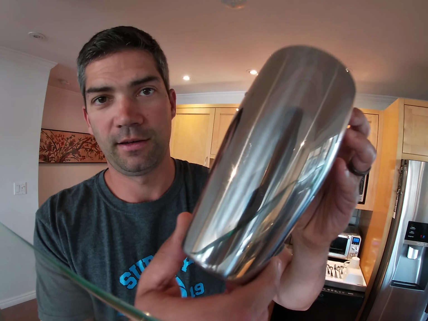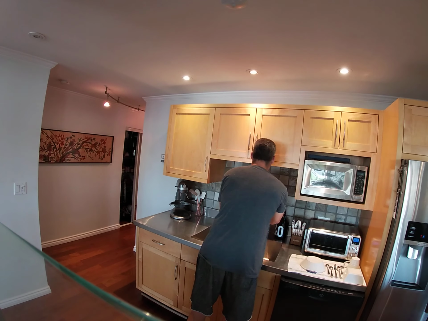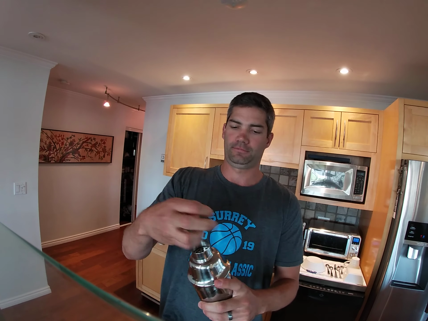So I get this shaker. It's completely dry. Okay? It's metal, so it's a really good conductor. It's going to make the air around it cold. I get this cup of ice. I pour it in. Add a little bit of water. Throw my shaker top on. Make myself a nice cold water drink.